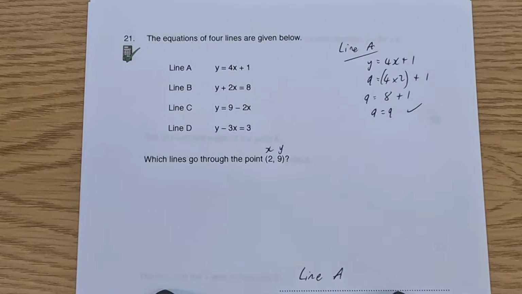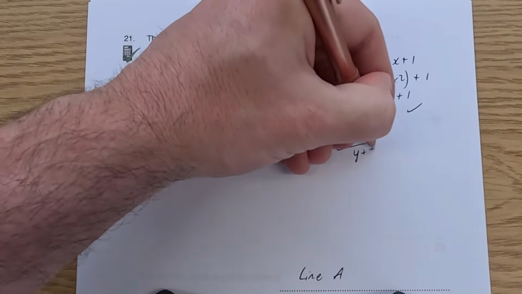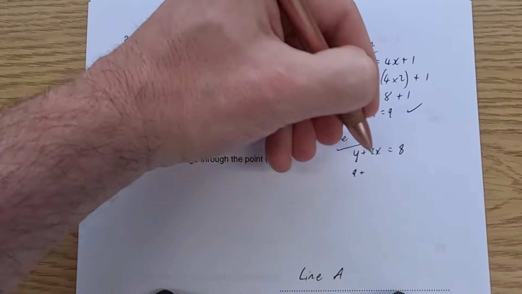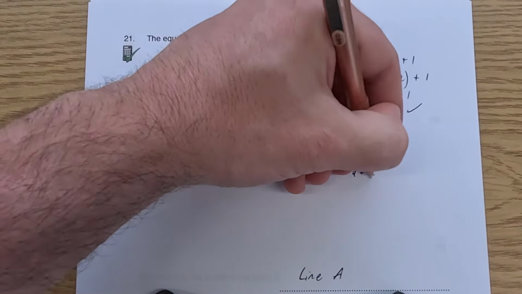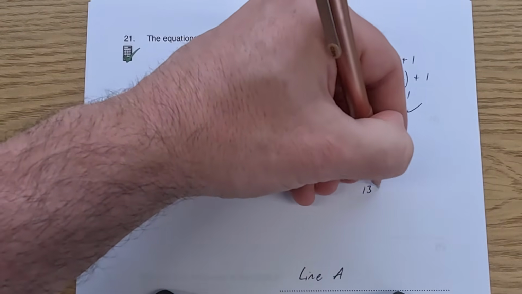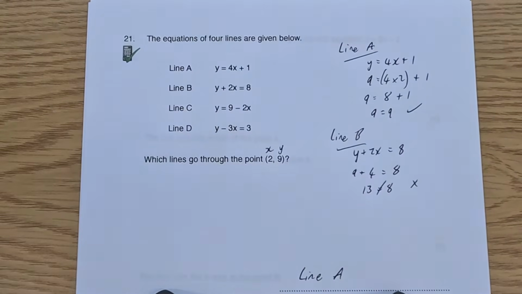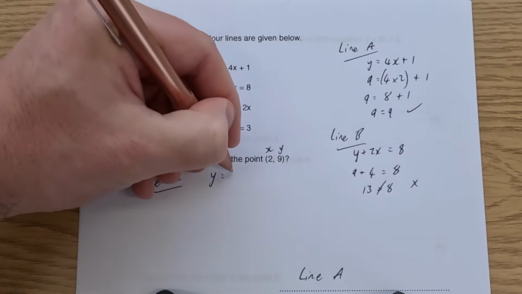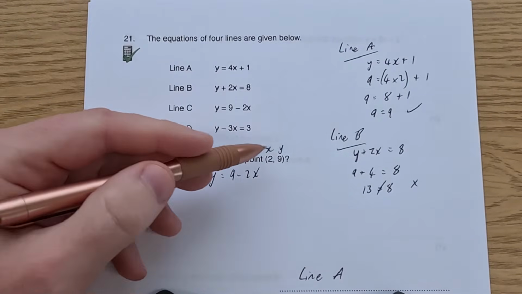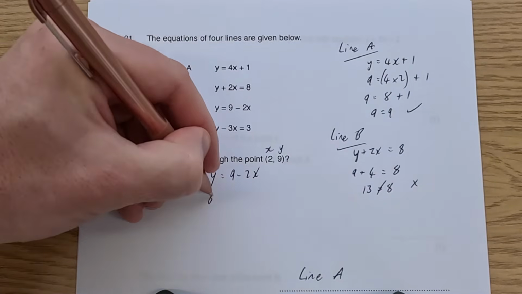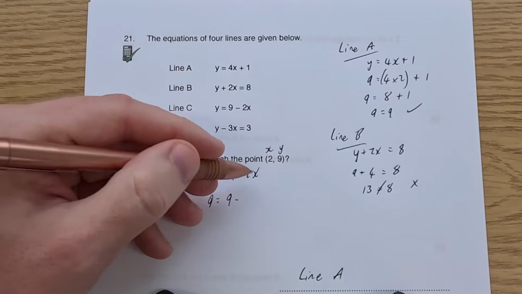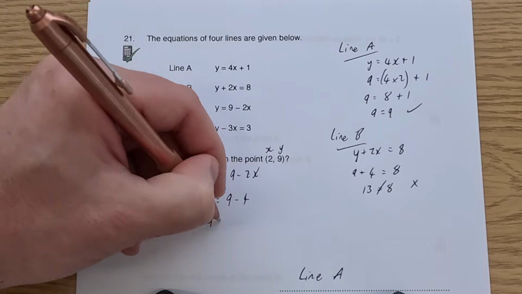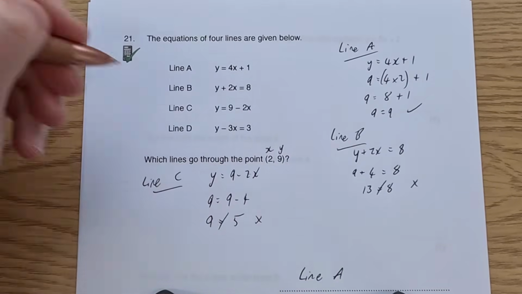Okay, let's now have a look at line B. Line B is y plus 2x equals 8. So y is equal to 9 plus 2x, that's 2 times 2, which is 4, and is that equal to 8? 9 plus 4 is 13, and that does not equal 8, so it does not lie on line B. In terms of line C, we've got that y is equal to 9 minus 2x. Let's substitute those points in. So y, that's 9. So 9 is equal to 9 minus 2 times x. That's going to be 2 times 2, which is 4. So we get 9, and that does not equal 5. So that means that it does not lie on line C.